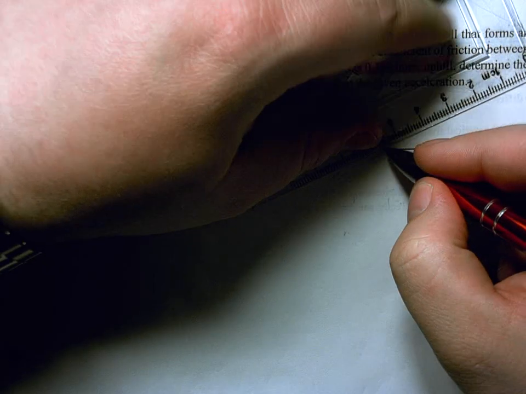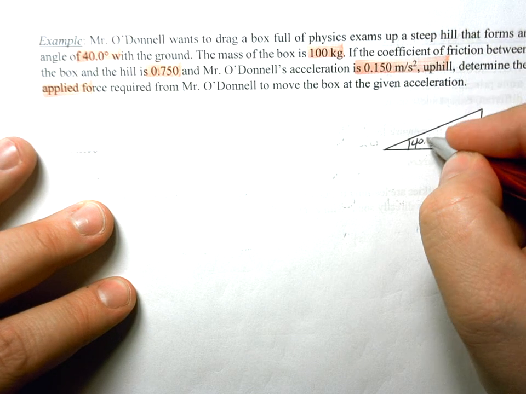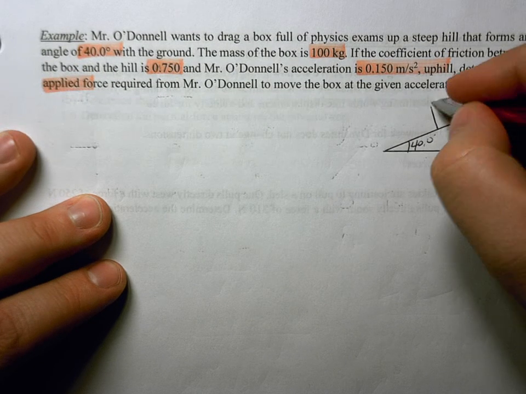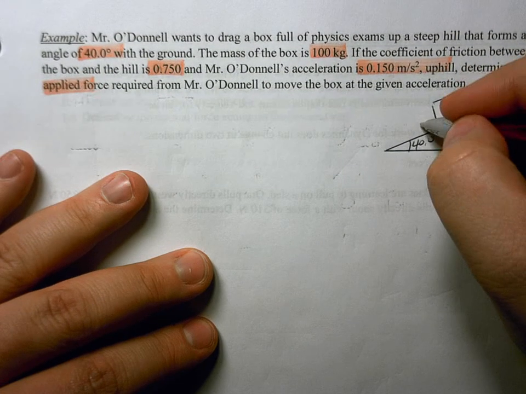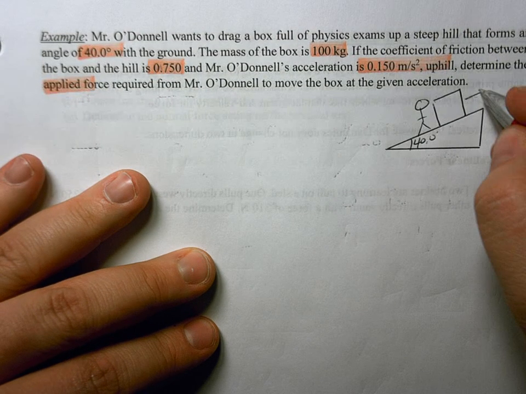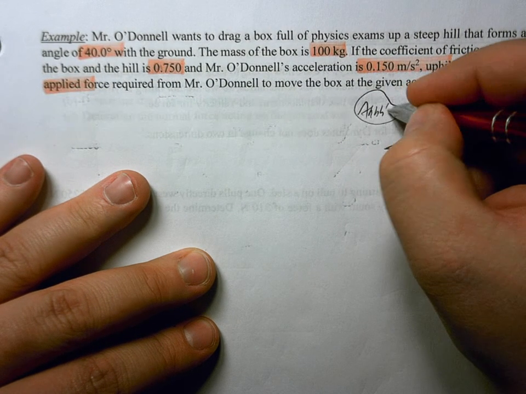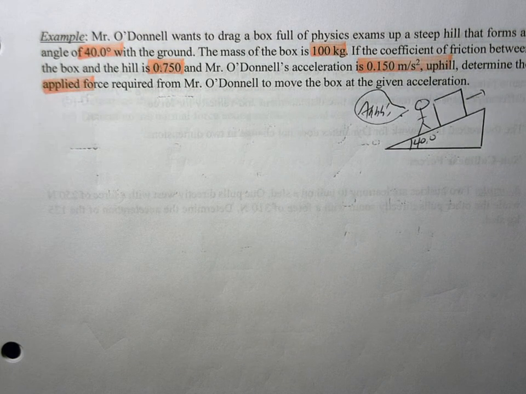So here's kind of what's going on. Once again, let's make a nice little sketch. We'll make our 40 degrees. So we got our 40-degree angle. We have this box of physics exams. We have myself pushing on this up. And then, you know, I'm a little upset about this, so I'm going to throw that in there. That's kind of what's going on in here.